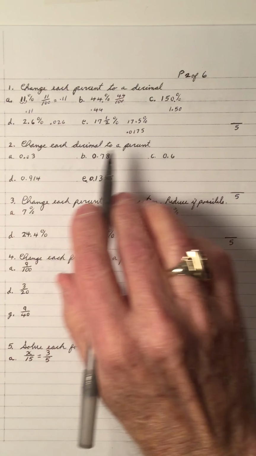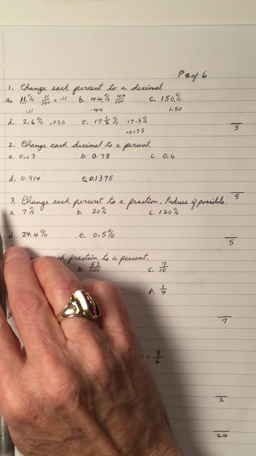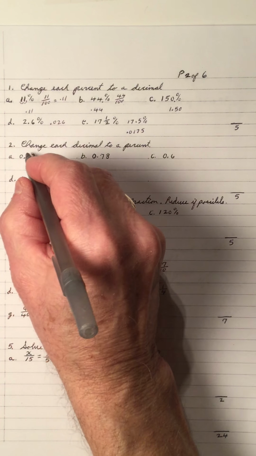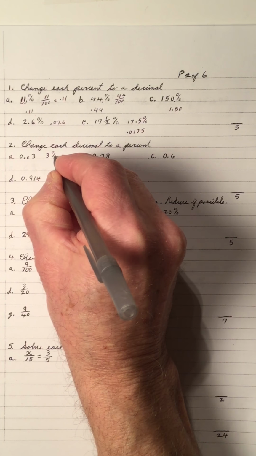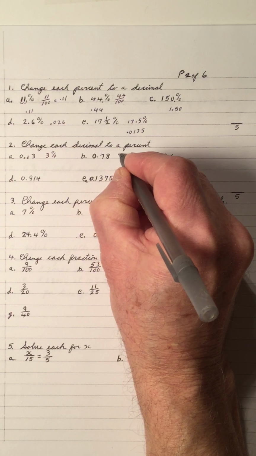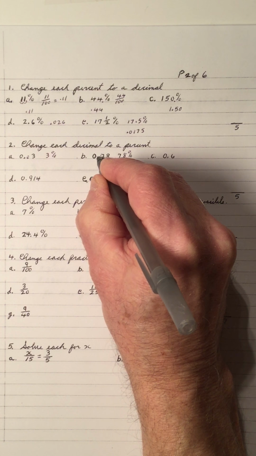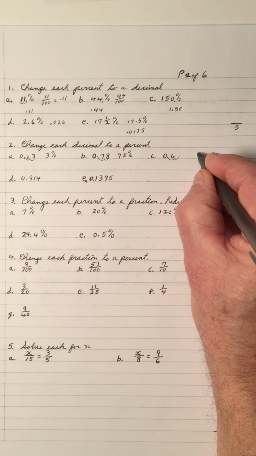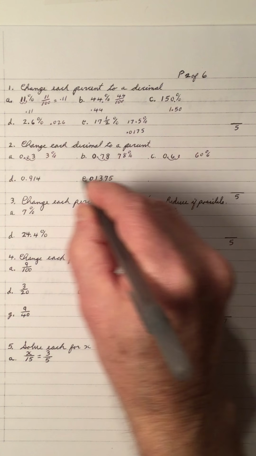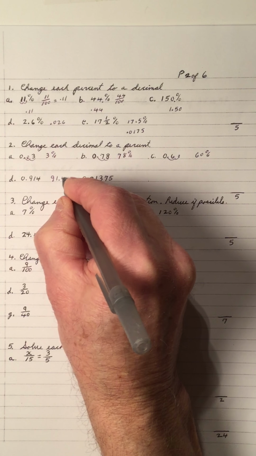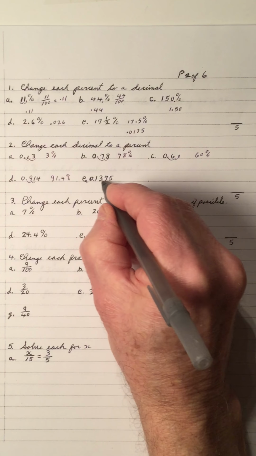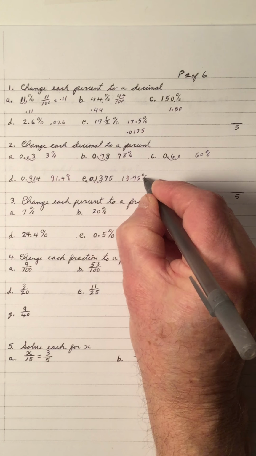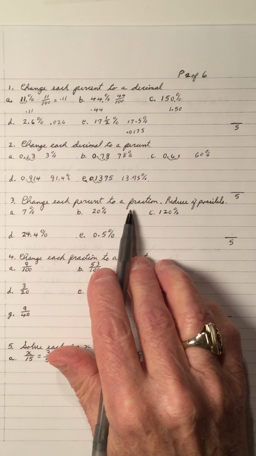Number 2. So if you're marking this, put your mark over there. Change each decimal to percent. Decimal to percent is move your decimal 2 places to the right. Notice 2 places. Move your decimal 2 places to the right. So you get a 60, but not a 0. 2 places. 9, 1.4, 1, 2. 2 places. So it's 13.75%.